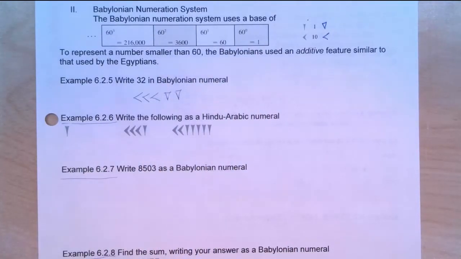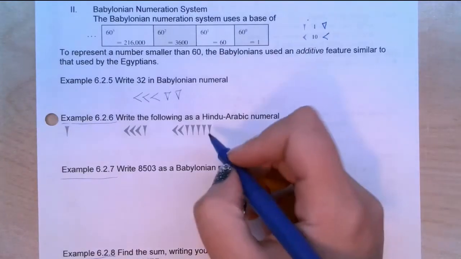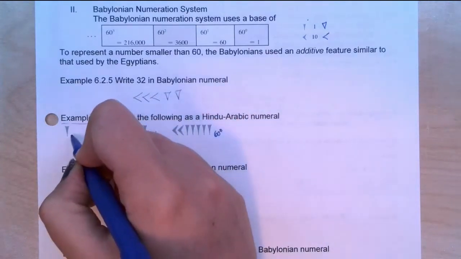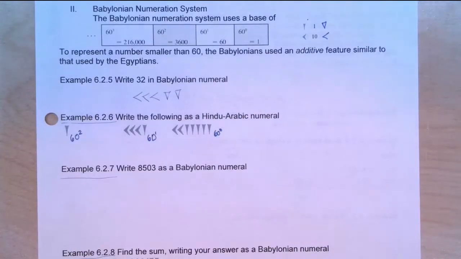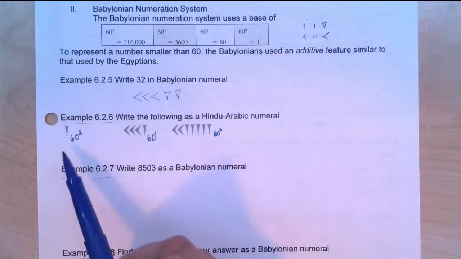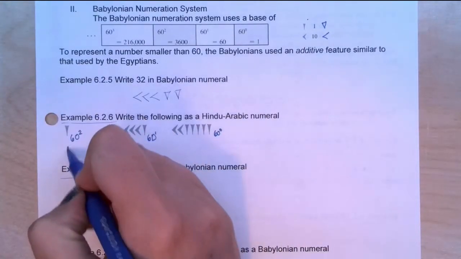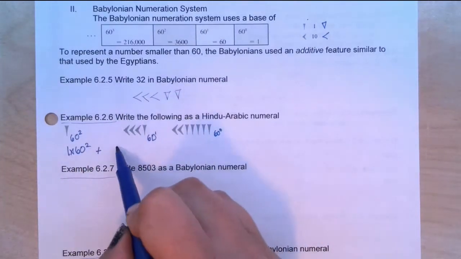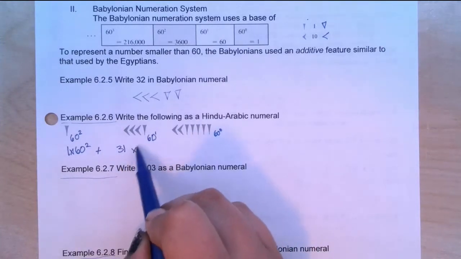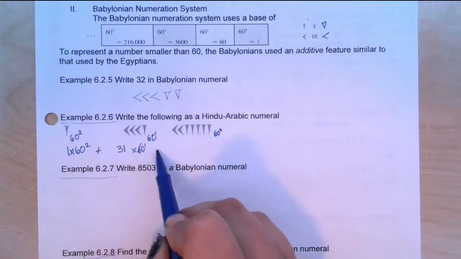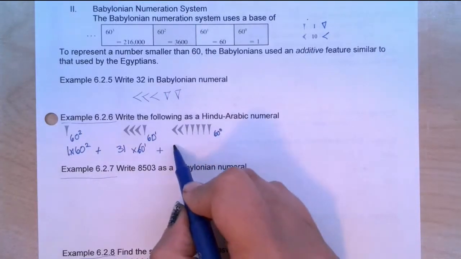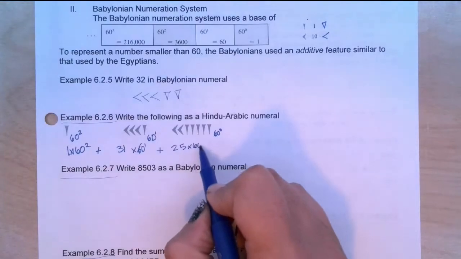So then these gaps are all going to be powers of 60. This one is going to be 60 to the 0, 60 to the 1, and then this would be 60 squared. And then we're going to just convert the numbers to the Babylonian numerals. So this is just a V, so I have 1 times 60 squared plus 1, 2, 3, so 30, and then a 1 times 60 to the first plus 1, 2, 3, 4, 5, so 25 times 60 to the 0.